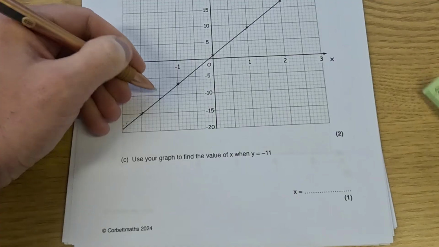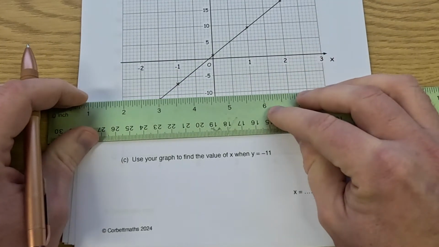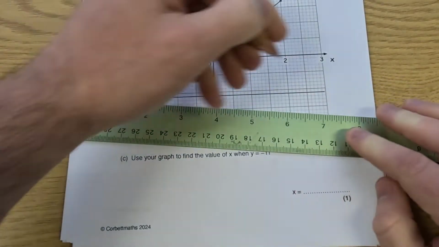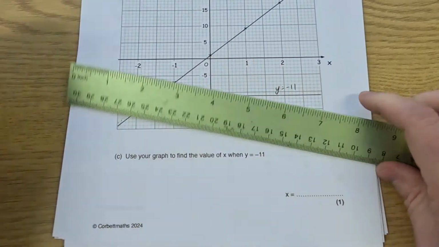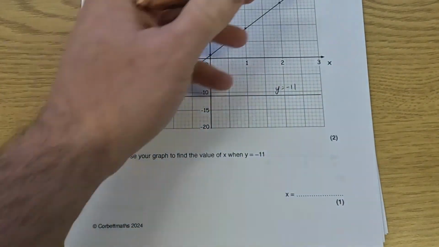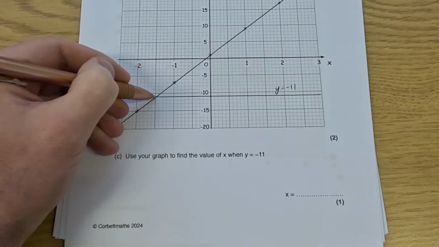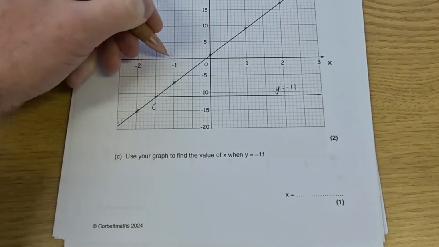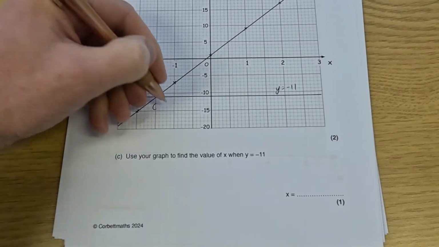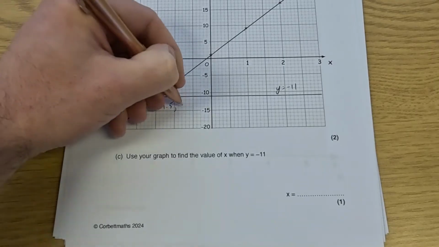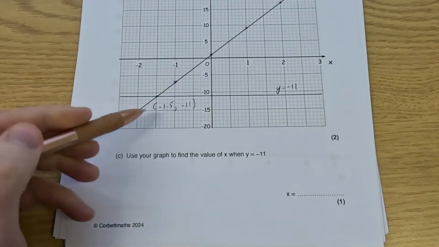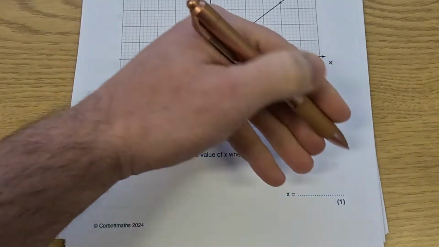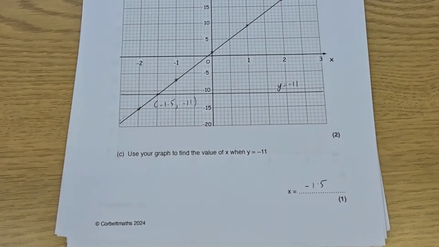And actually what can be quite useful is if we get a ruler and pencil, draw a line going across at negative 11, y equals negative 11. Then where that line meets the line that we drew, the y equals 8x plus 1, will show us what point on that graph has a height of negative 11, which would be there. And the coordinates of that point would be, well, it's negative 1.5, because it's in between negative 1 and negative 2, so negative 1.5, and the height is negative 11. So the value of x, the question says find the value of x whenever y is equal to negative 11, so that would be negative 1.5, and that's it.